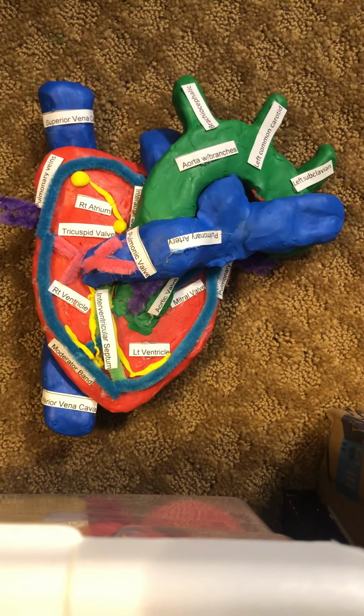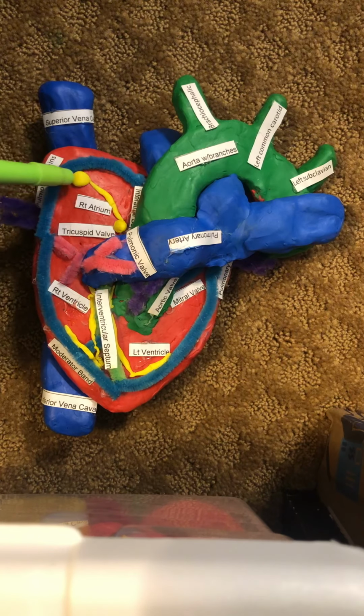Hi, I'm Catherine Jolliffe. Today I'm going to be going over the electrical conduction system of the heart and the blood flow of the heart. Today we're going to start with the electrical conduction system of the heart in this upper portion of the right atrium. This is where we're going to start.